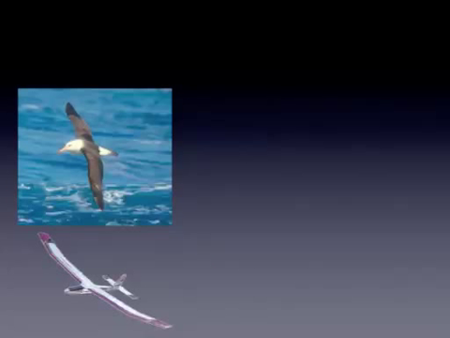So here are two flyers with very high aspect ratio wings. Top is an albatross, which is probably the most efficient flyer in the animal kingdom. These guys have the longest migratory routes of any animal. They actually migrate all the way around the world. I think they cover about 20,000 miles a year.